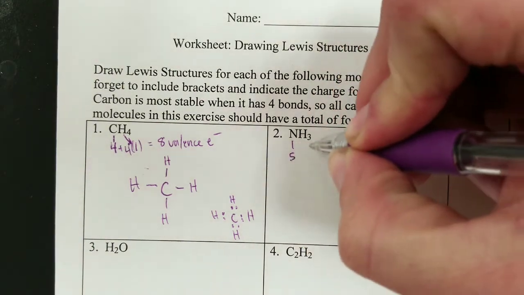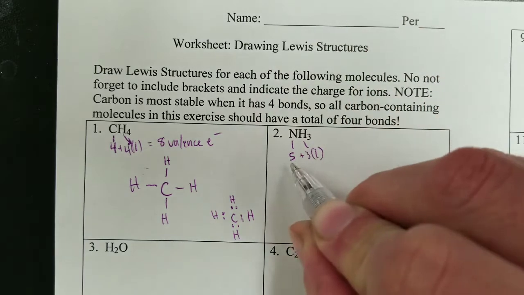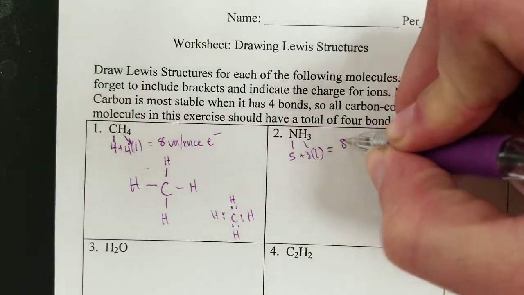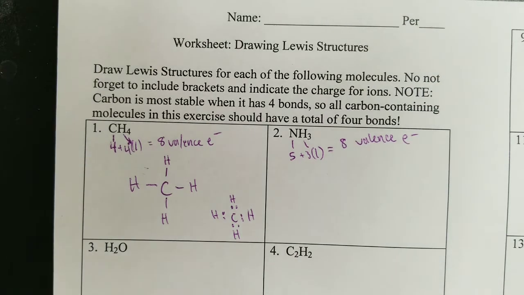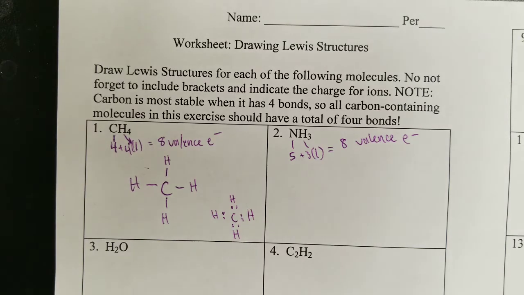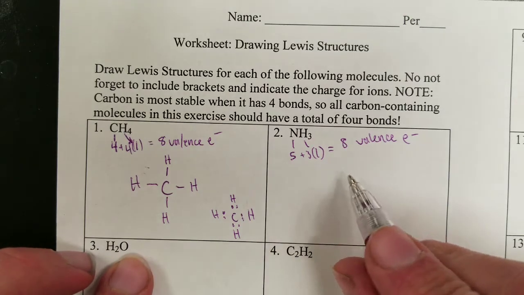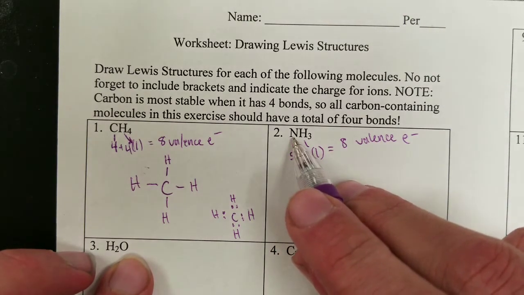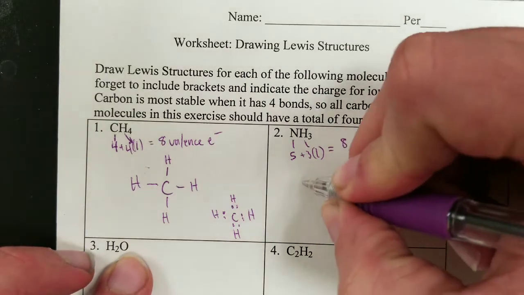Here, we will take the same approach. Nitrogen has 5 valence electrons. Hydrogen has 1, and there's 3 of them. So 5 plus 3 equals 8 valence electrons. 8 valence electrons have to be placed, so we're going to take this, and nitrogen must be the central atom. Hydrogens are spread around evenly.